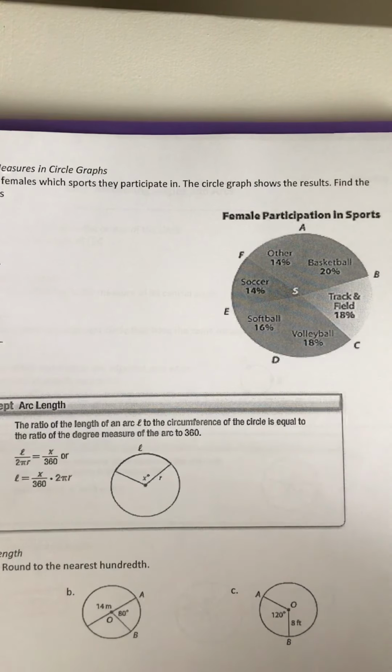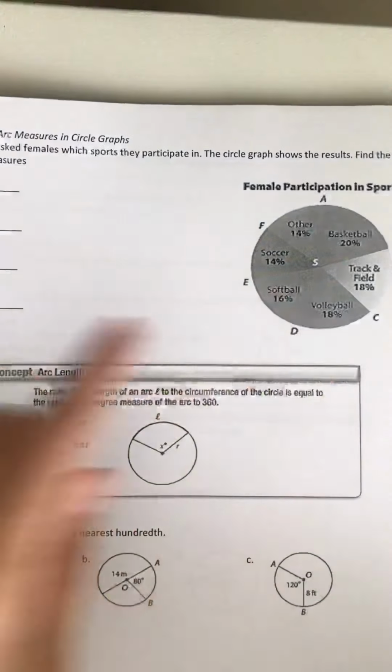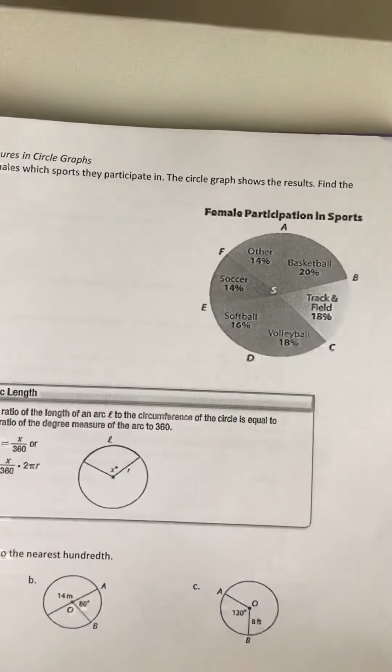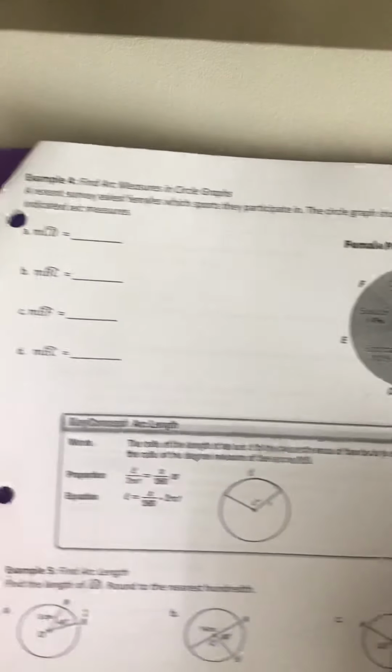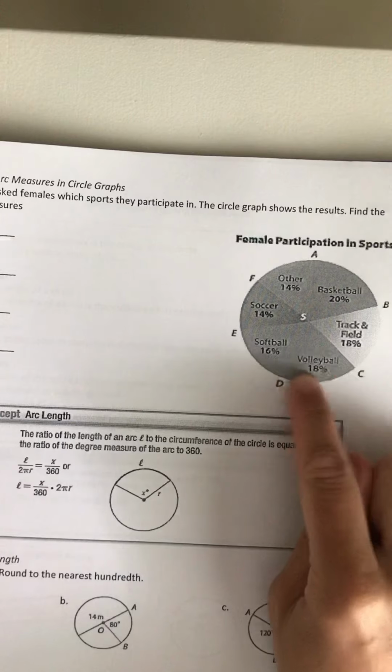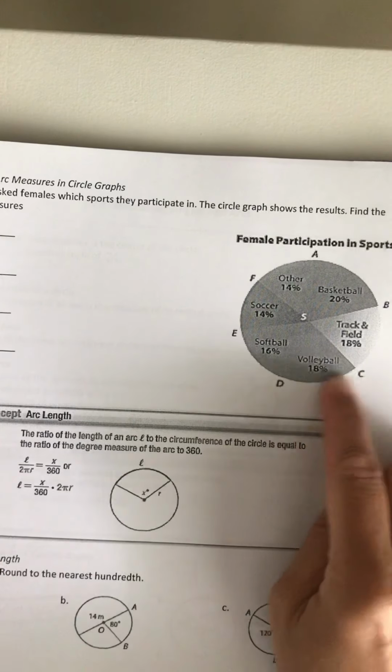So we don't know how many people were asked. We just know out of 100% what percent voted for each. So this is pretty simple. To find CD, that is volleyball, which is 18%.